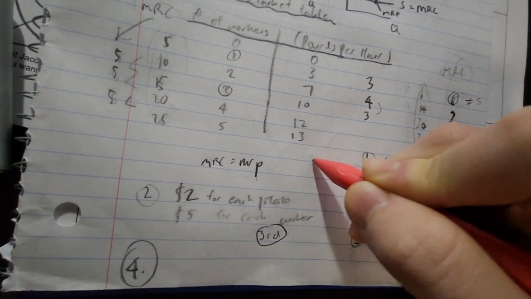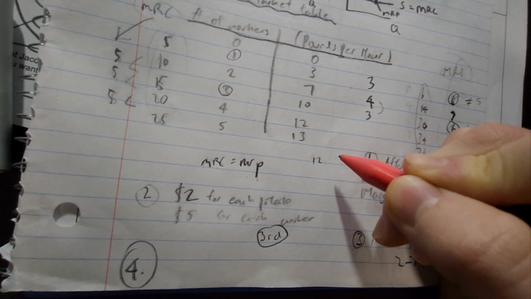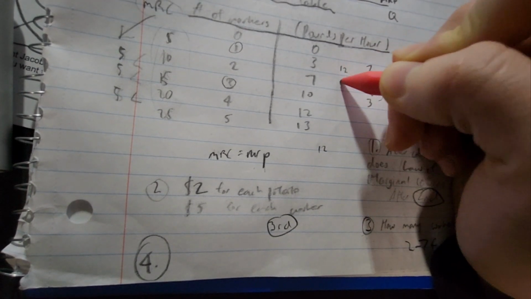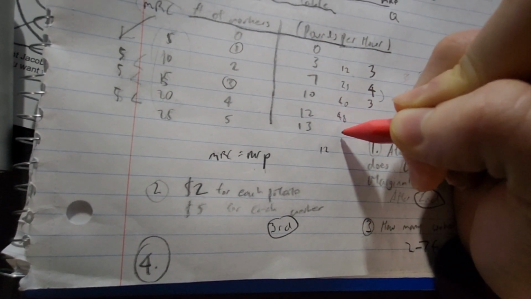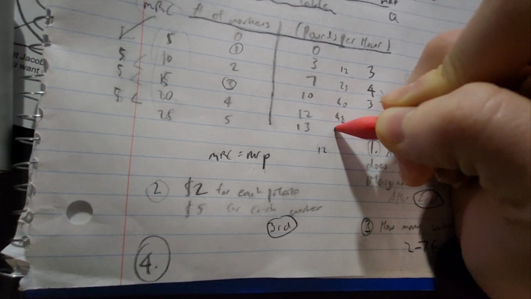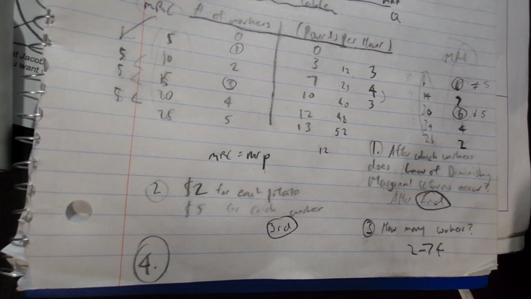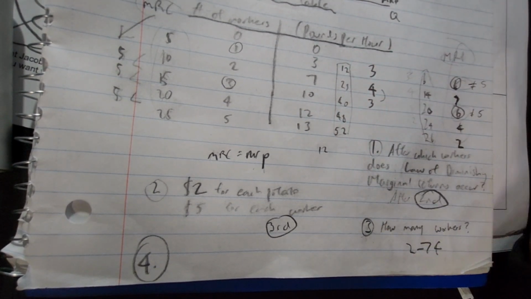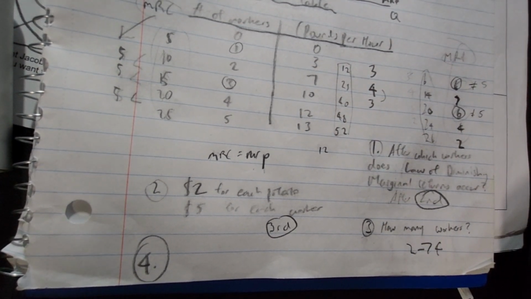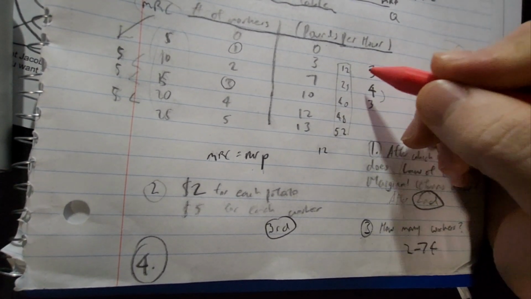So given the utility, we can also find the marginal revenue product.